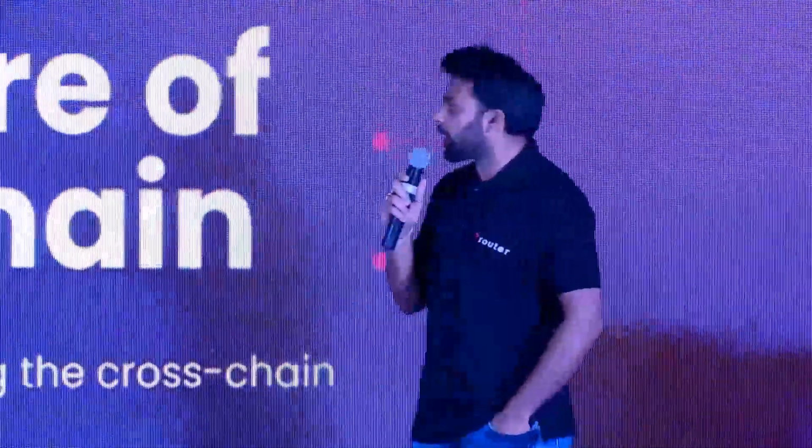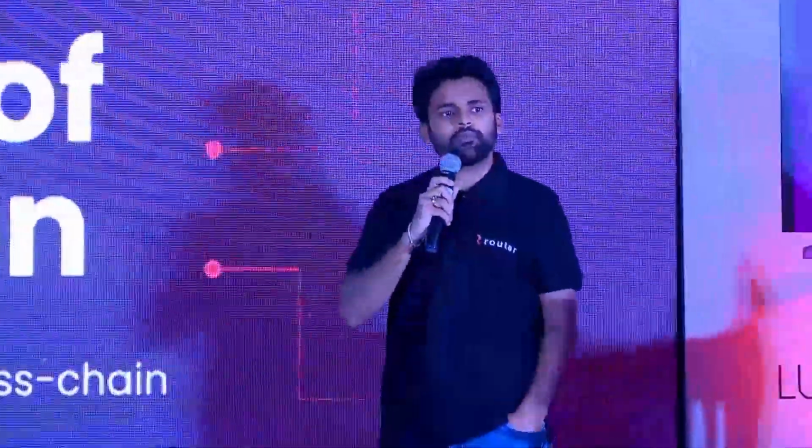Before that, I'll just give a quick context of what Router Protocol is and what is the problem that we are trying to solve here, right? So at Router Protocol, what we are building is an infrastructure layer which will enable the cross-chain ecosystem. Today, there are multiple chains available where you can build your dApps and deploy them.